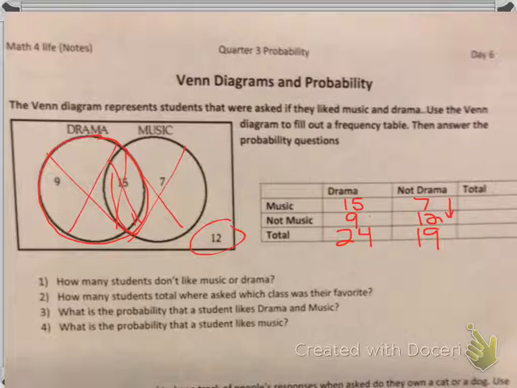And then we're going to add across the rows also. So 15 plus 7 this direction gives us 22. And then 9 plus 12 this direction gives me 21.